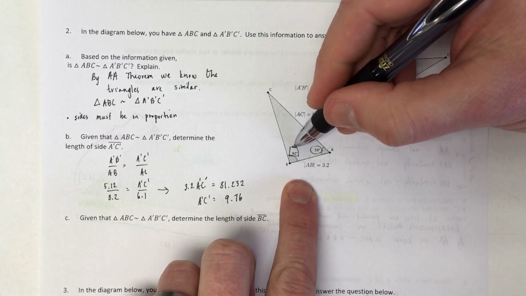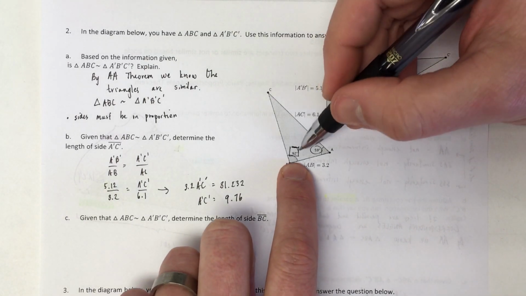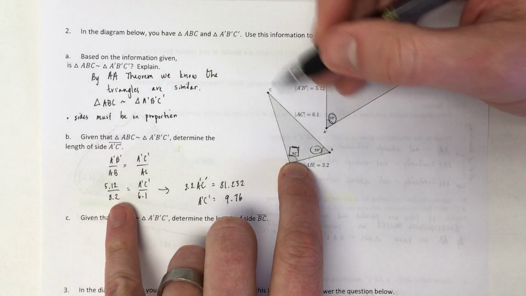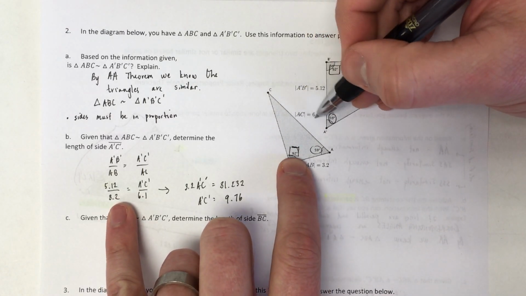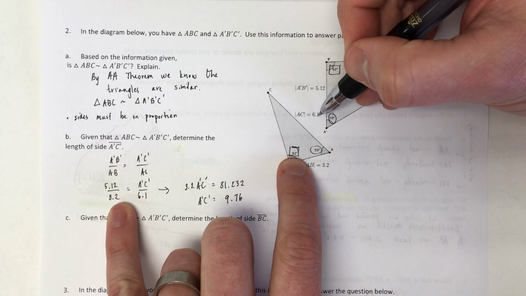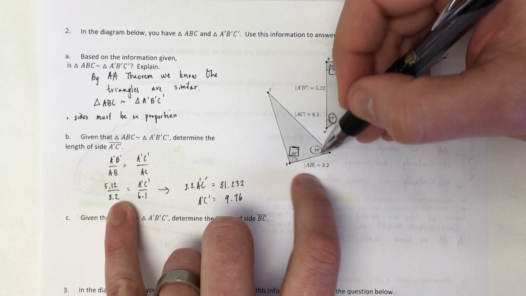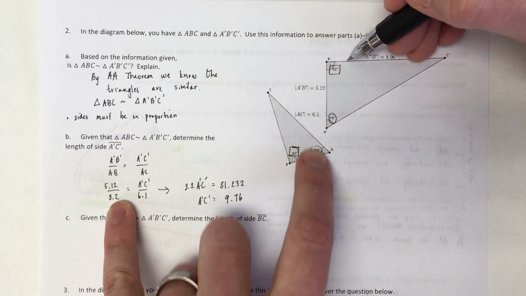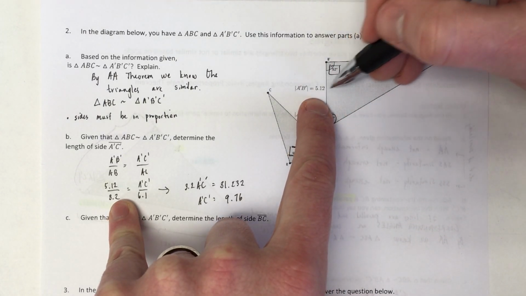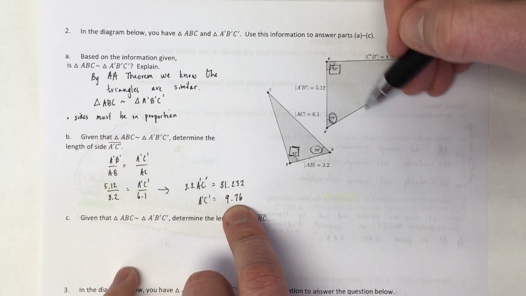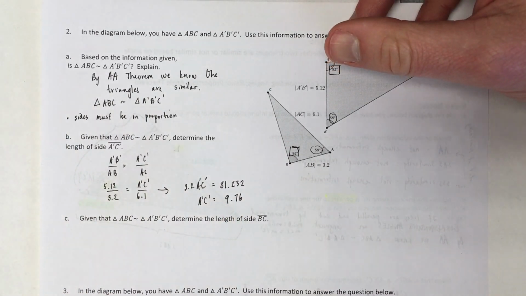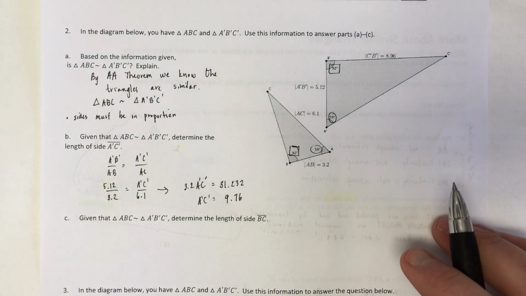And there are things you can look at to make sure that you agree with what happens. There's a rule about angles: the largest angle should be across from the longest side. As I'm looking at this, AC is 6.1. Is that longer than AB? Check. 5.12, then is the 9.76 way bigger than that? And it should be. Okay, so those are some double checks that you can look at.